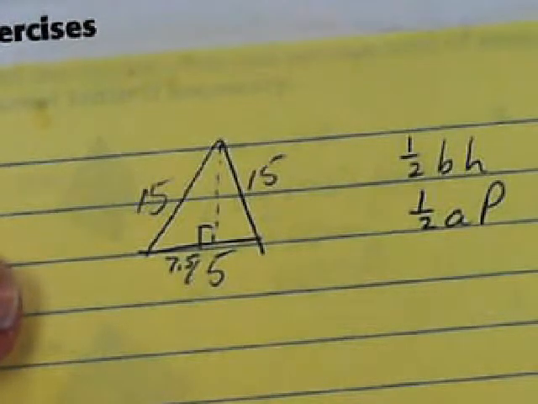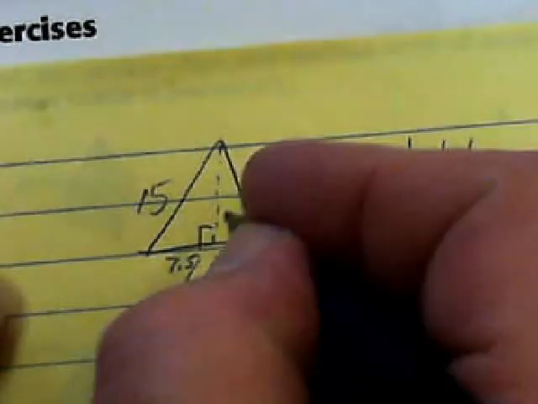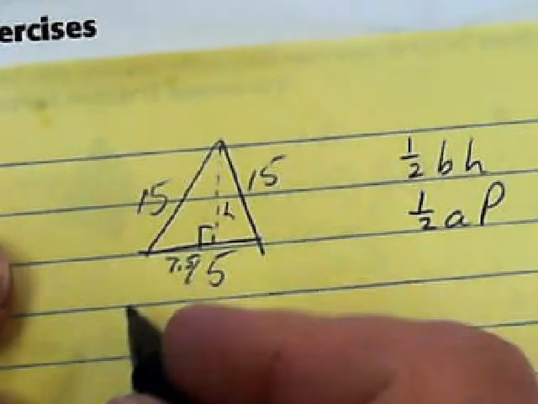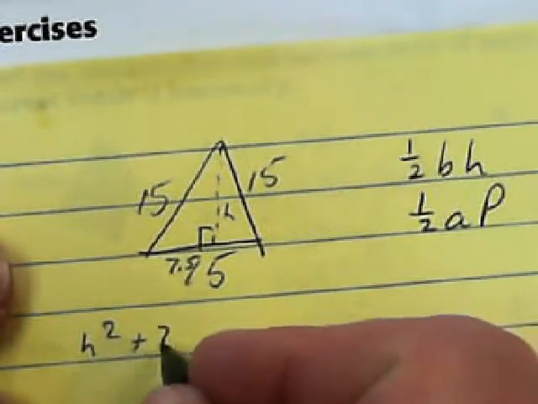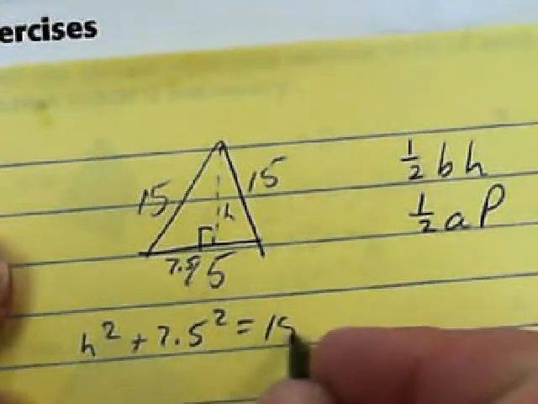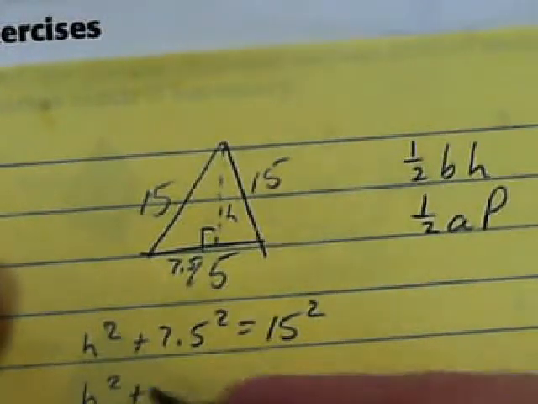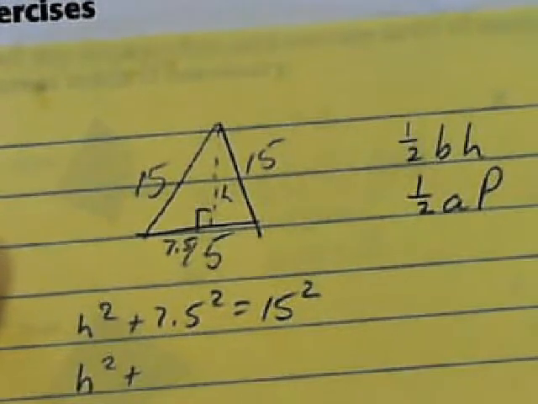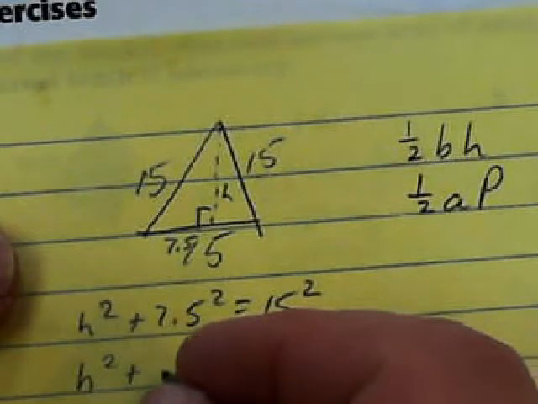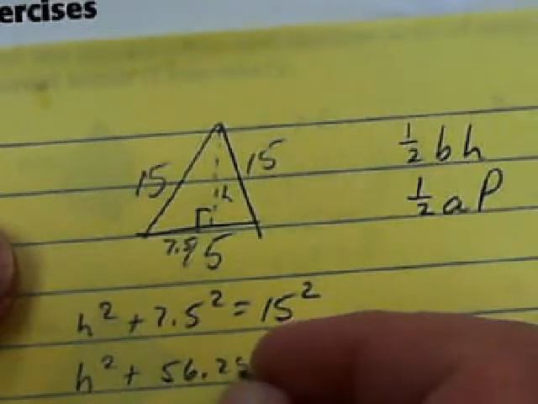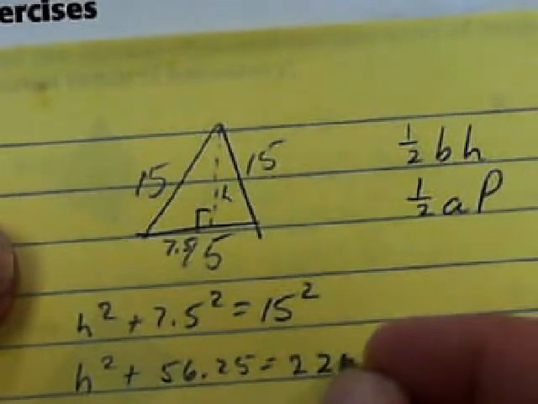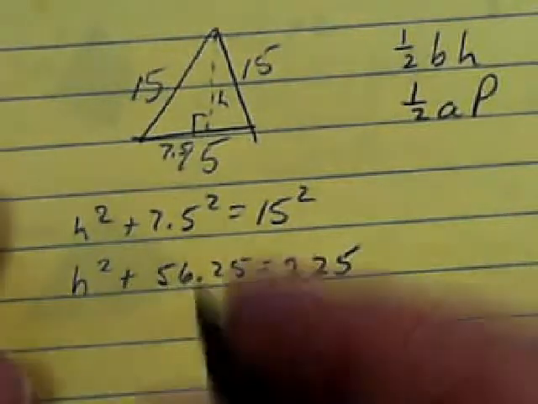So you can do A squared plus B squared equals C squared. In this case, H squared plus 7.5 squared has to equal 15 squared. So H squared plus what's 7.5 squared? You guys have the calculators. 56.25. And I believe 15 squared is 225.